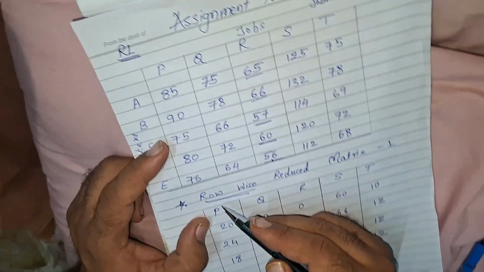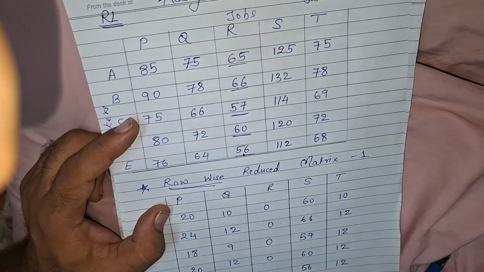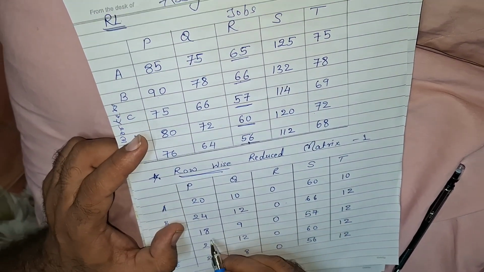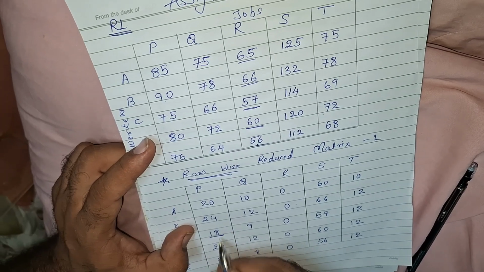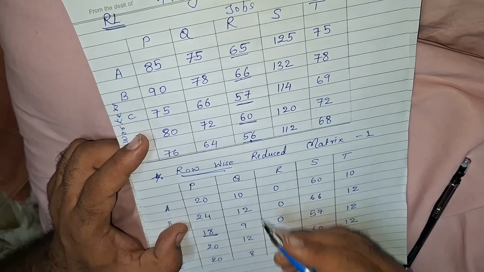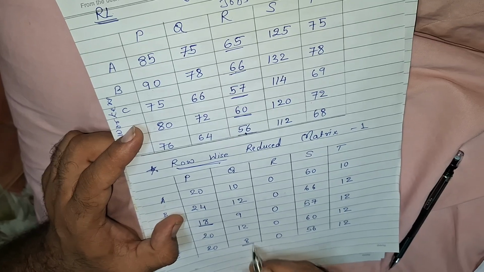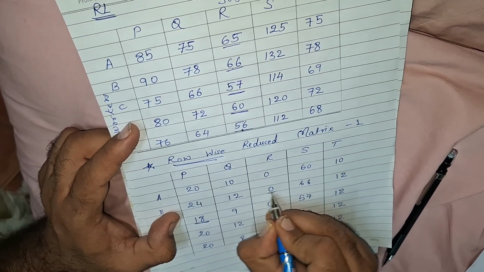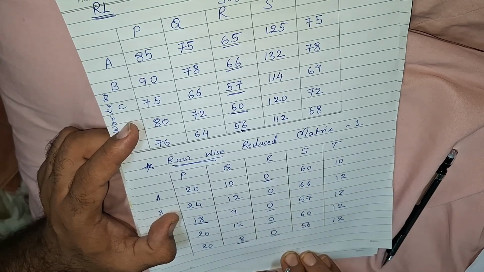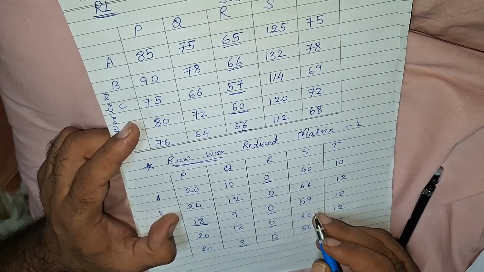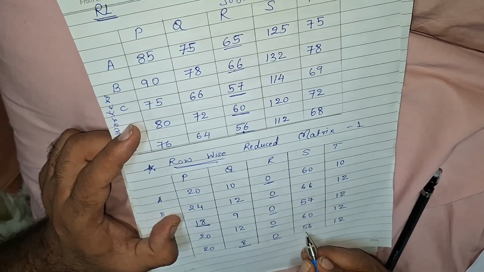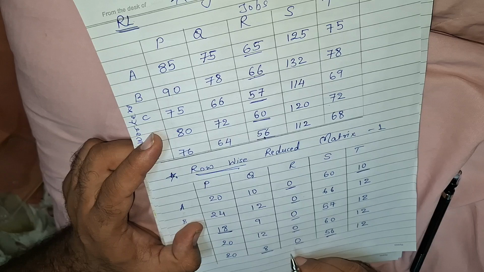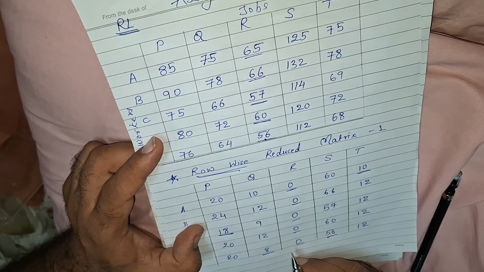So in P, what is the minimum element? You can see here the minimum element is 18. In Q, the minimum element is 8. Obviously in R, every 0 is a minimum element, so this would not make any difference. In S, the minimum element is 56, and in T, the minimum element is 10.